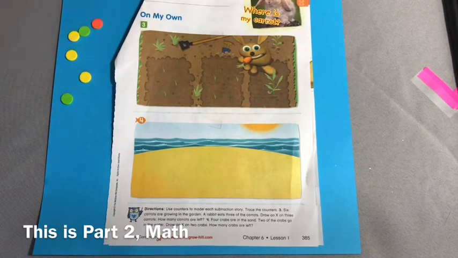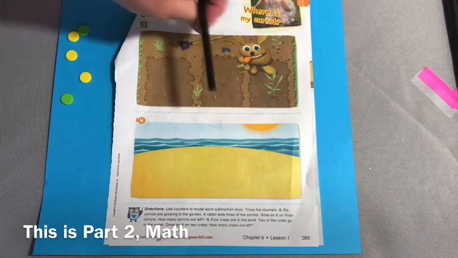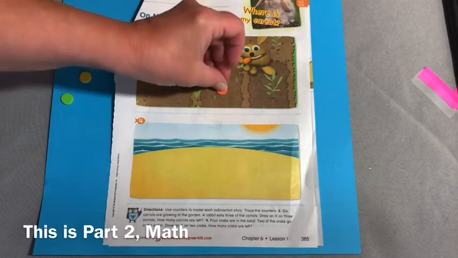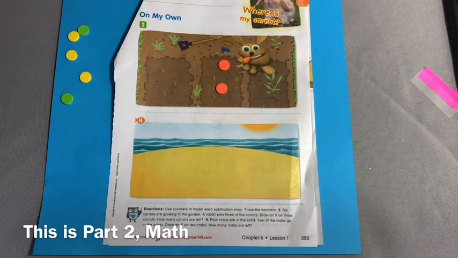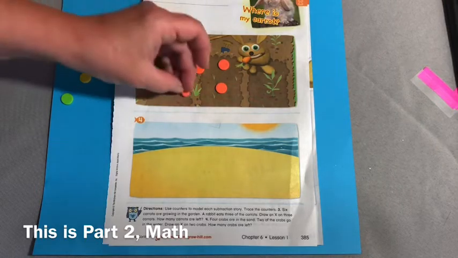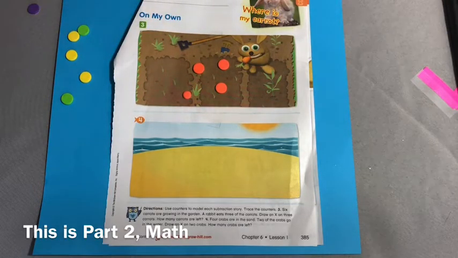On my own. Oh, let's see what this hungry little bunny is doing. 6 carrots are growing in the garden. All right. Now we cannot count the carrots that the little bunny is eating right now. We have to put 6 on our own into the garden, okay? And since I have a lot of little counters in here, we can see if we can find some orange ones. That would be kind of fun, wouldn't it, if we could find all orange.